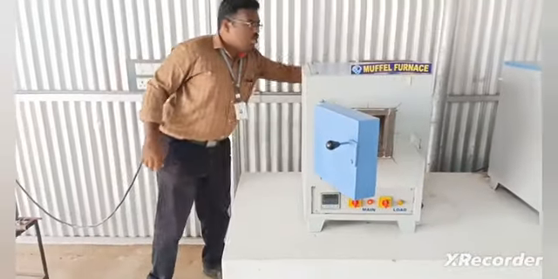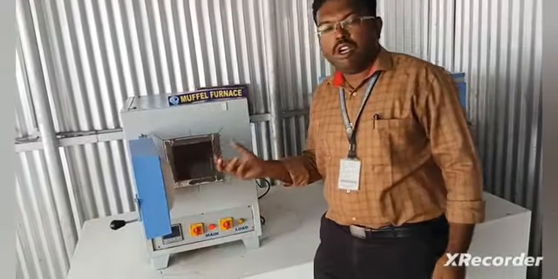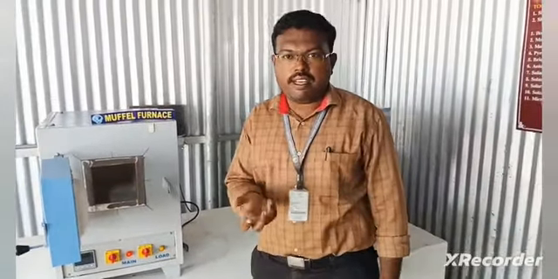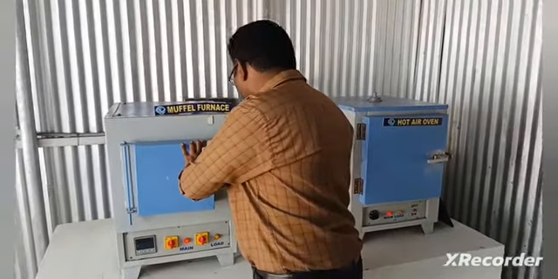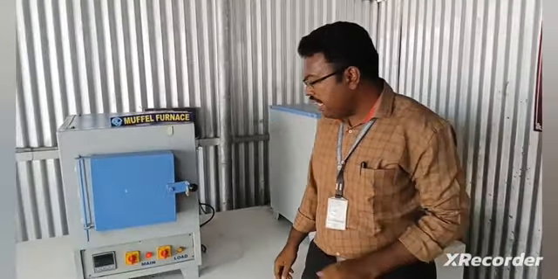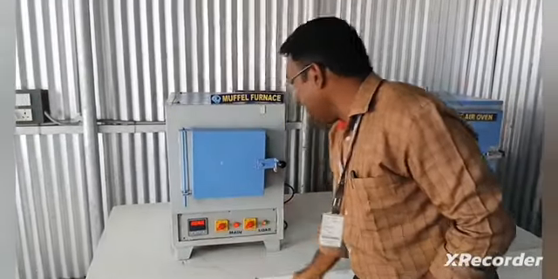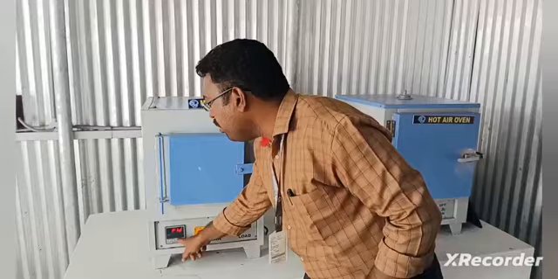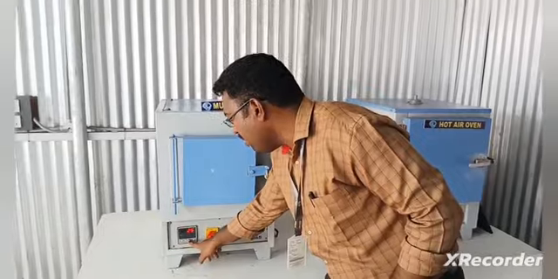First we are going to switch on the muffle furnace. We keep the biomass material which was taken from the hot air oven in the muffle furnace using a ceramic container. After keeping this, close the muffle furnace door, and we can switch on here. Making this on, we have the temperature indicator. Using the set value, you keep the temperature. Now it is 25 degrees Celsius. The required temperature we can change from here.